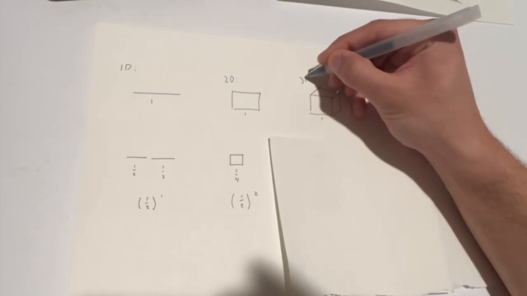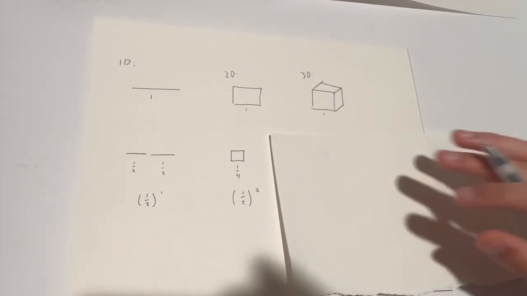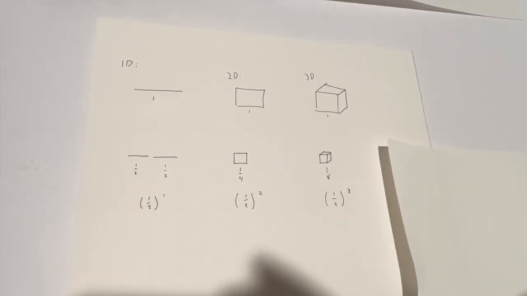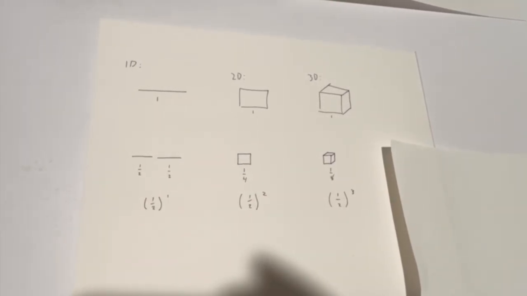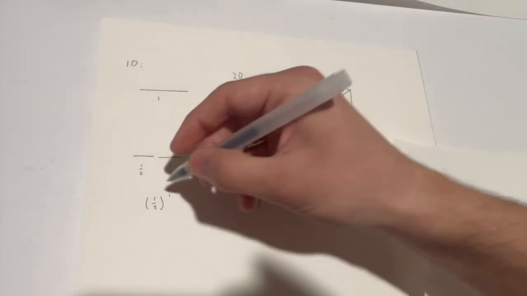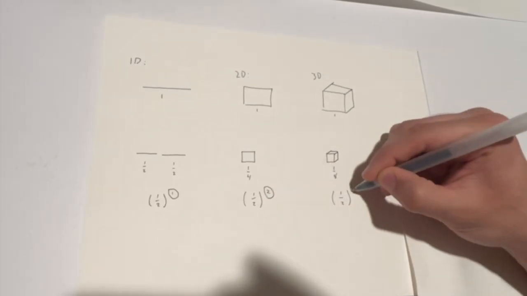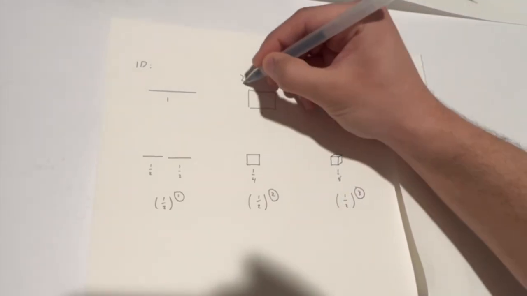Lastly, for a three-dimensional cube, if we start with the cube of side length 1, and then we scale the side length by a factor of 1/2, we get a smaller cube that has a size of 1/8. That's 1/2 cubed. Here, in the exponents of the factor that we use to scale the side length, we see the dimension of the shape appear.